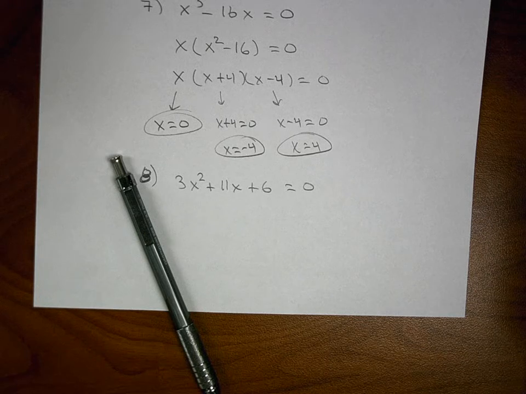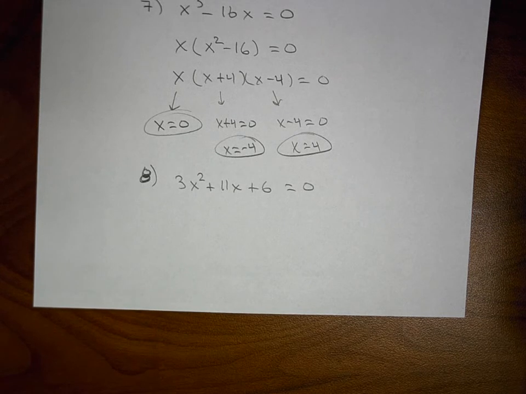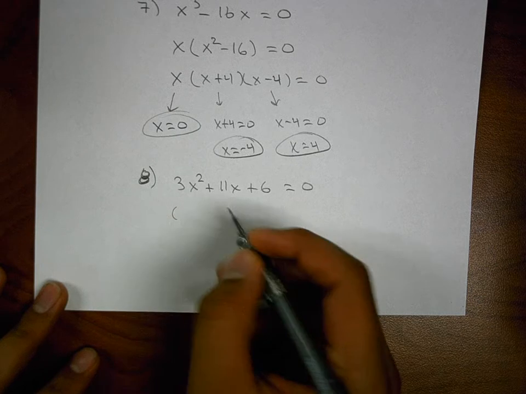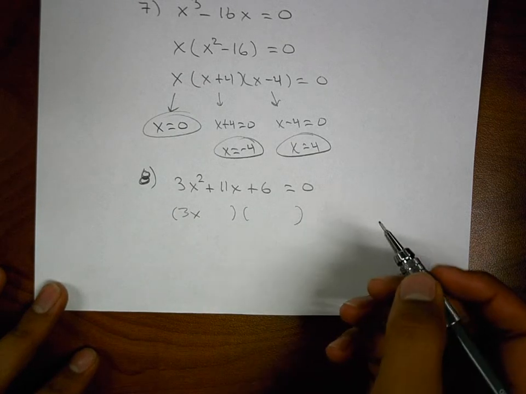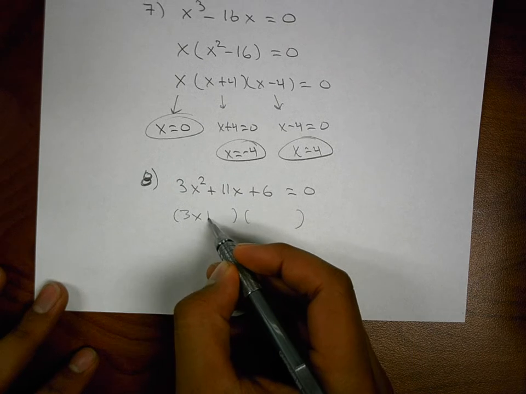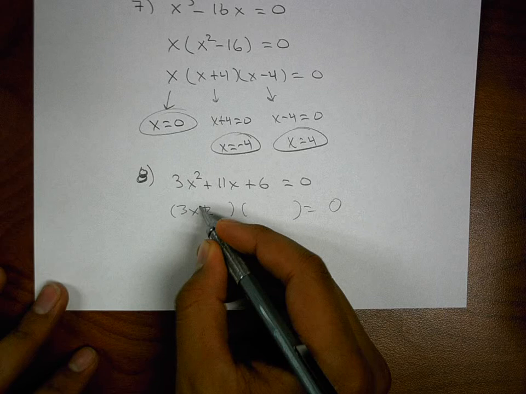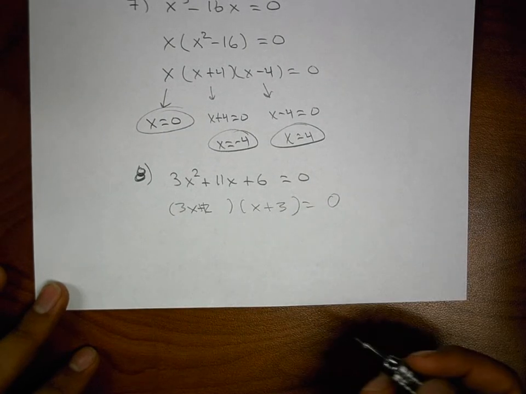So Ethan, come on down. And we can help Ethan out if he hasn't started. He can just write for us if he's not sure what he's doing. And don't forget to put equals 0, because a lot of students forget that. Okay, so did he factor that correctly?